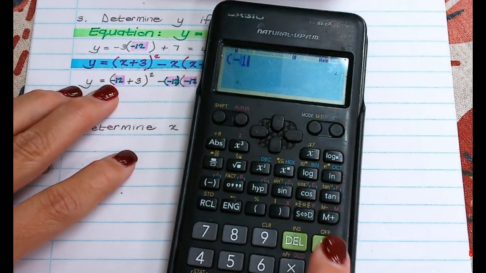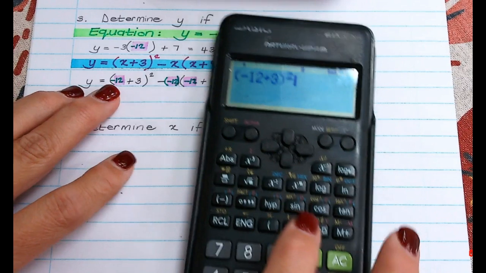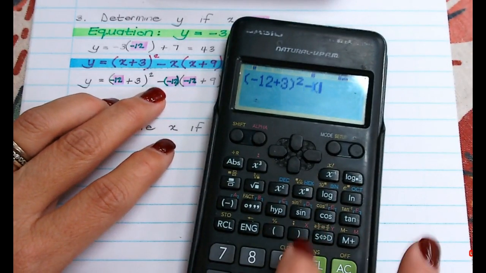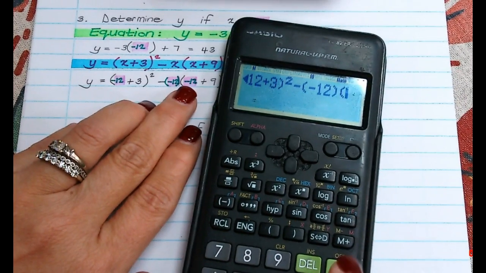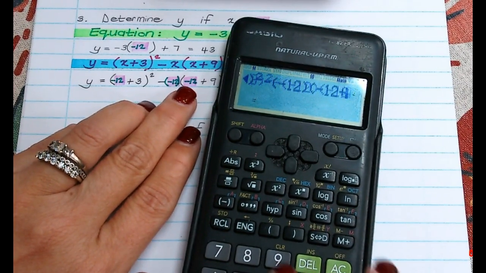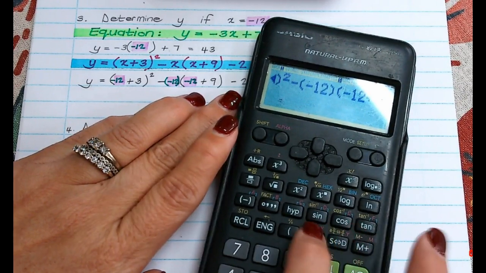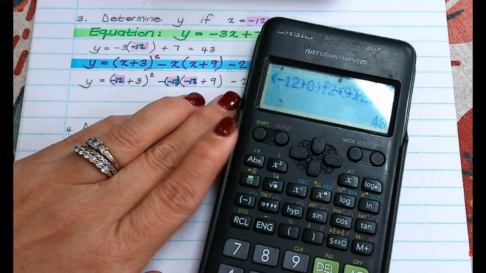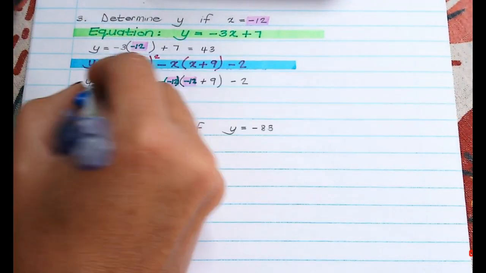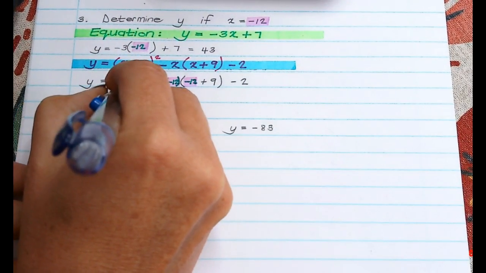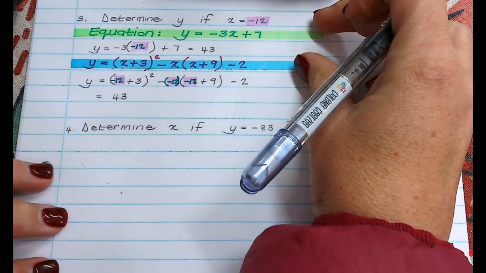So let's start. Bracket, minus 12 plus 3, close the bracket, squared. Minus, then put in the bracket because it's a negative and a negative multiplying the bracket, so minus 12 plus 9. And then close the bracket, minus 2. So that also ends up being 43, which again proves that these two are equivalent.